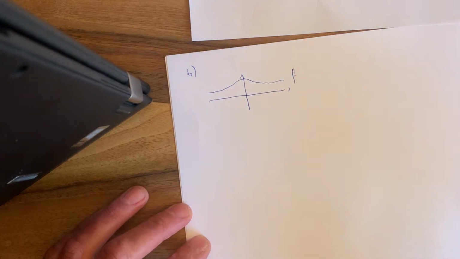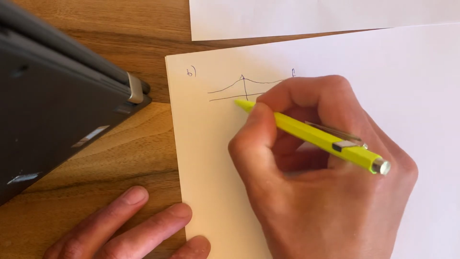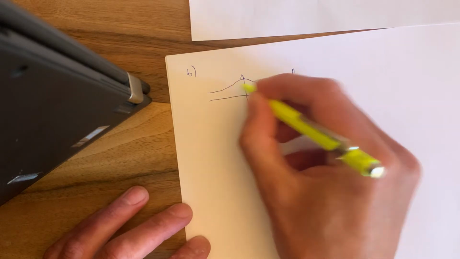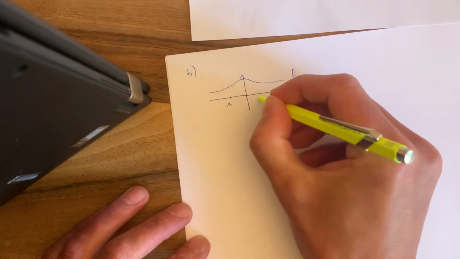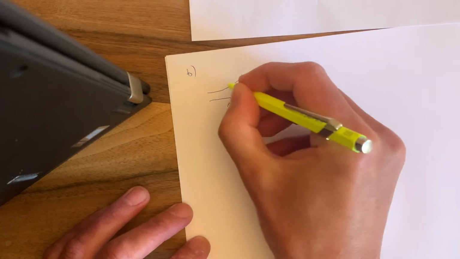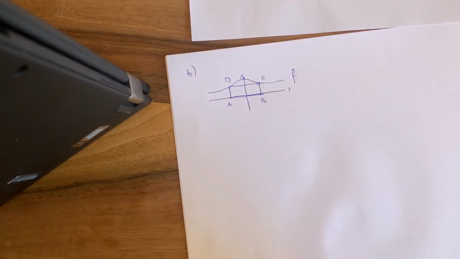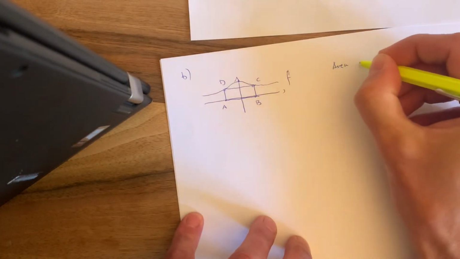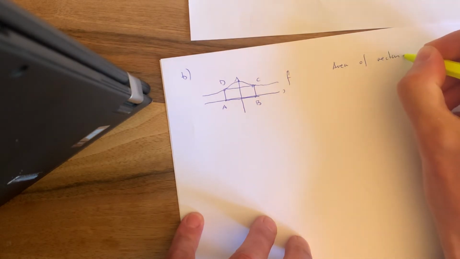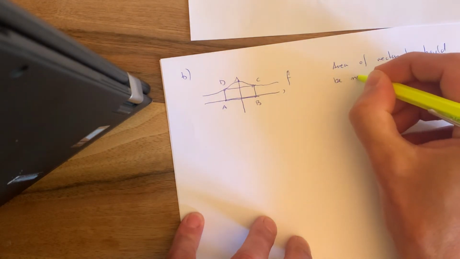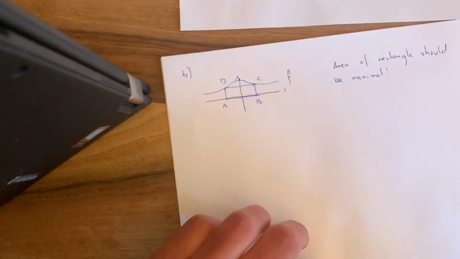Well, we inscribe a rectangle here below the graph with 2 vertices on the x-axis and 2 vertices on the graph. So we add a rectangle like this. And what do we want? Well, we want the area of that rectangle to be maximal. Should be maximal. So this is our problem.